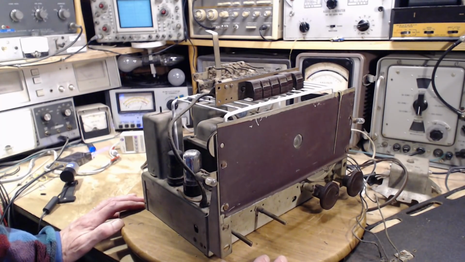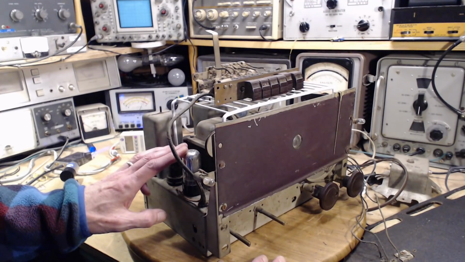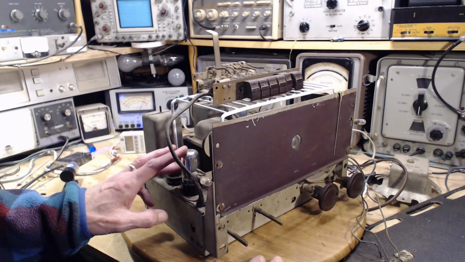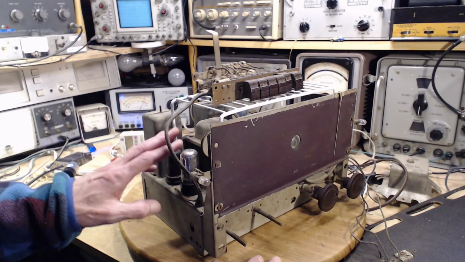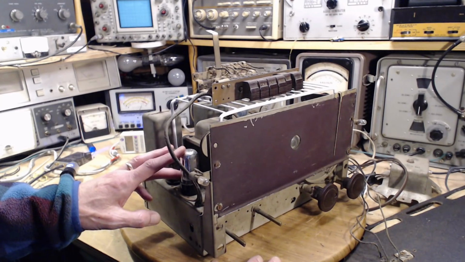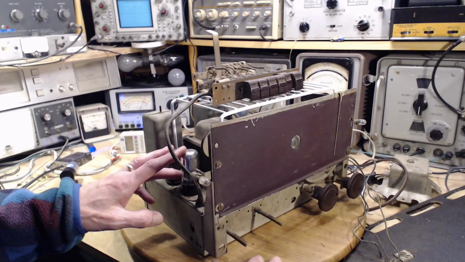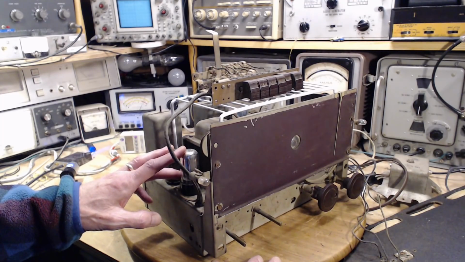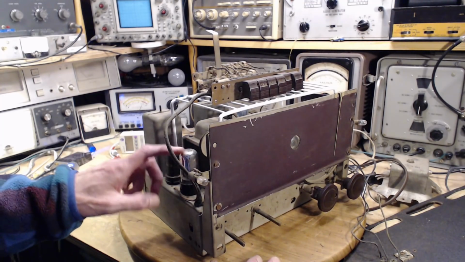So probably a good place to start is to measure the voltages. I have a diagram or a chart. There's a chart in the service manual. It tells you the voltages on tubes. So it's probably worth starting there and seeing especially the grid on this output tube.